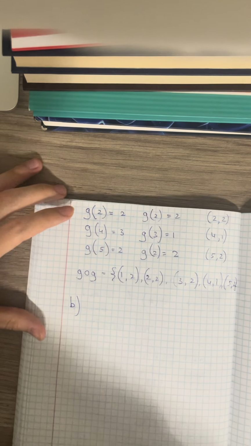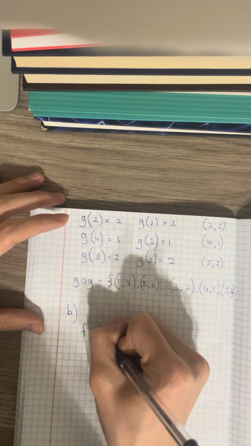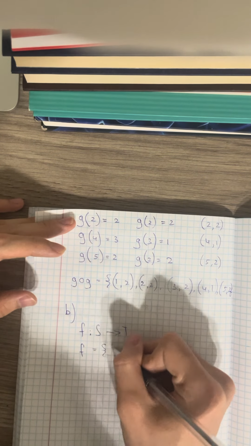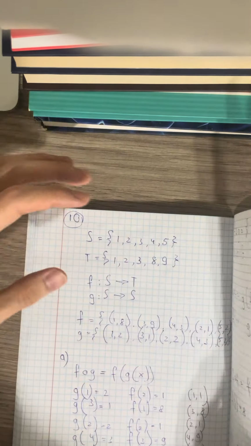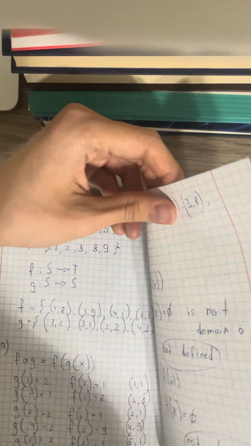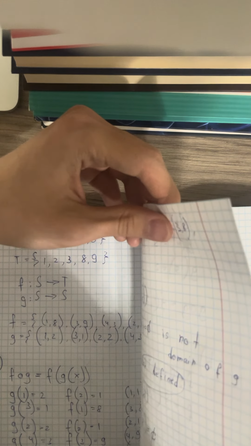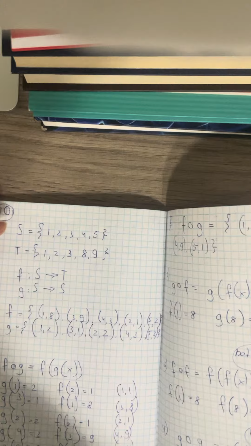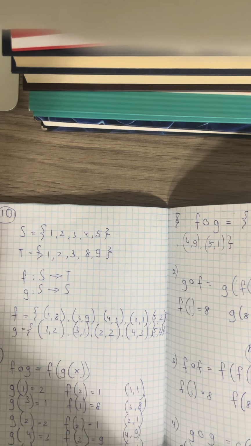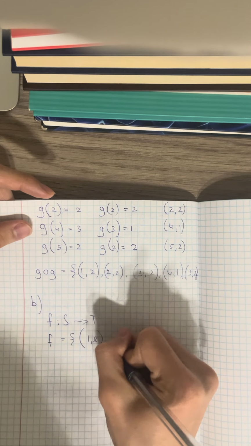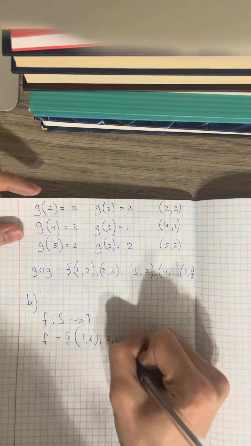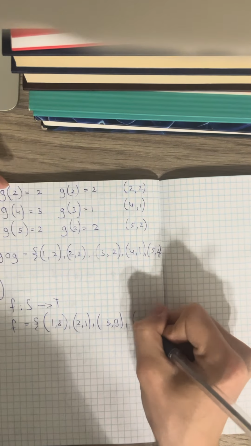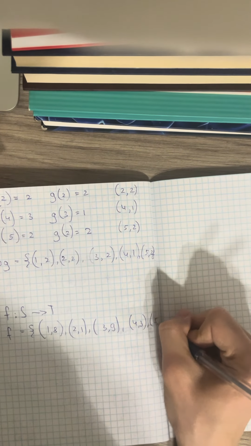Let's rewrite F: (1, 8), (2, 1), (3, 9), (4, 3), and (5, 2).